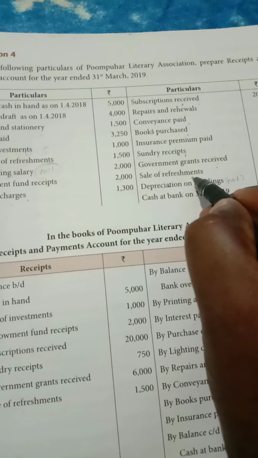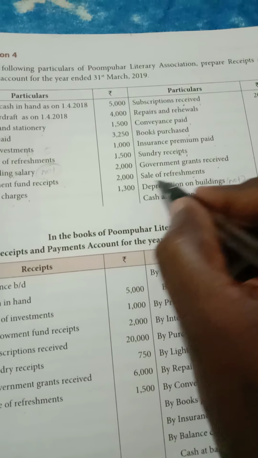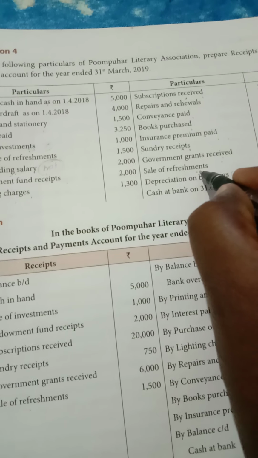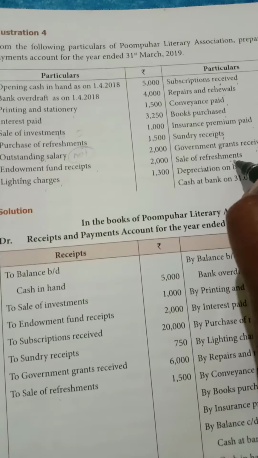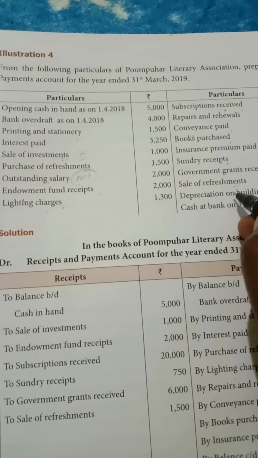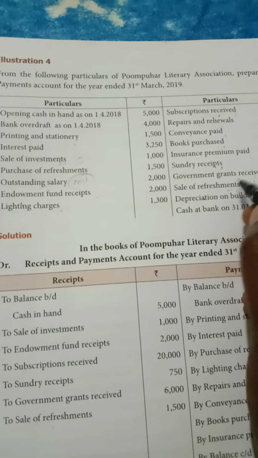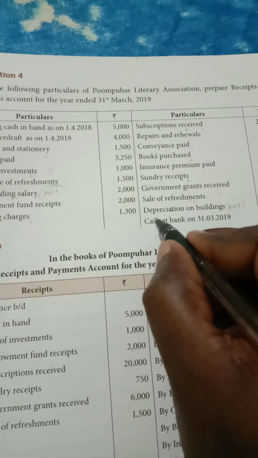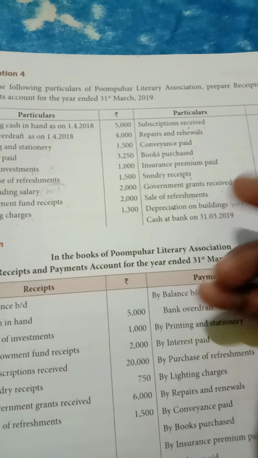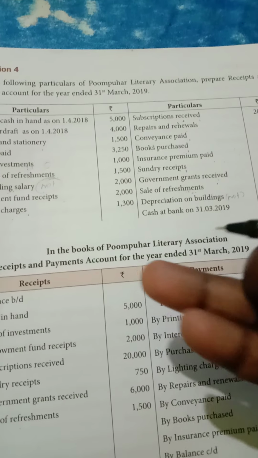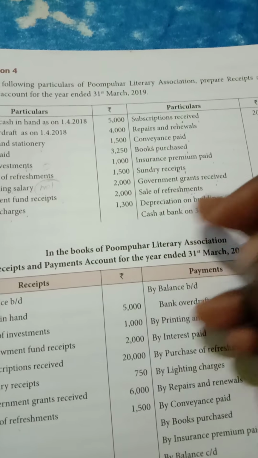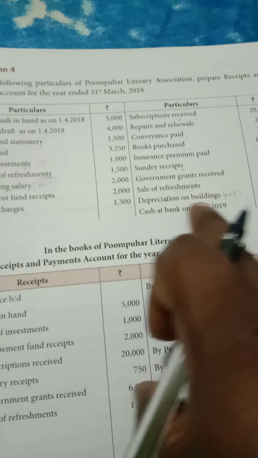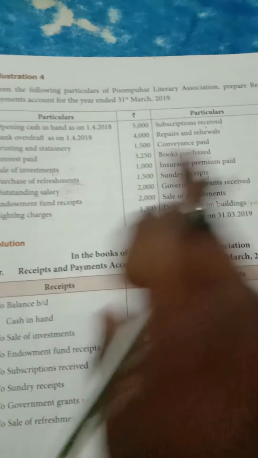Sale of refreshments, sorry, sale of refreshments is an income, so we write it on the debit side. Next, depreciation on buildings. I told you three items: first one is depreciation, second one is outstanding, third one is accrued income. These items are not shown in the receipts and payments account, so we will not write them here. Okay, did you understand illustration 4?